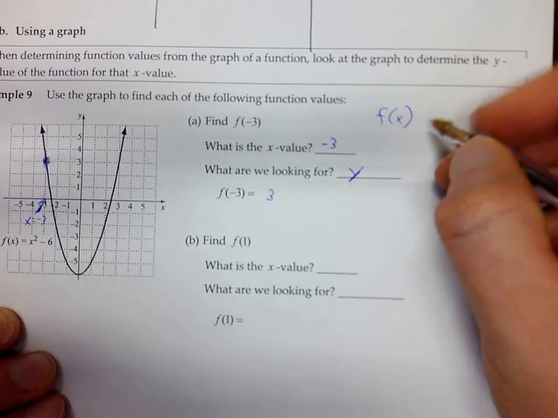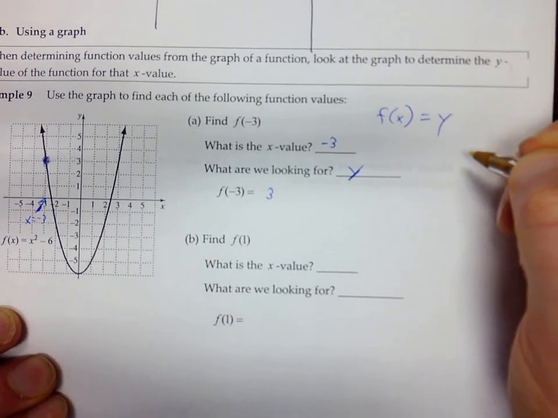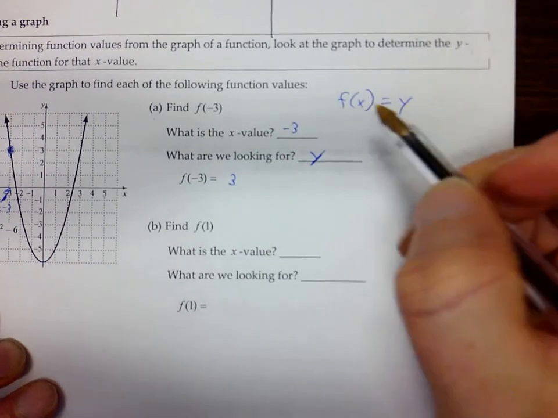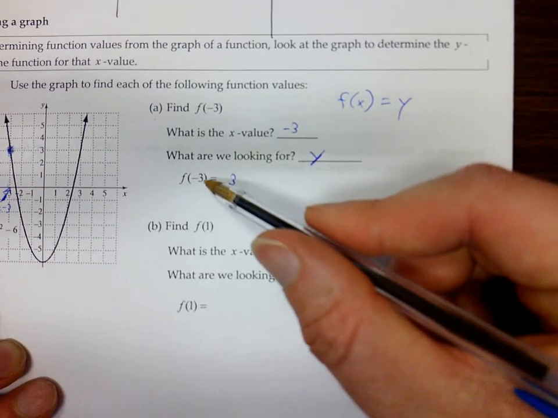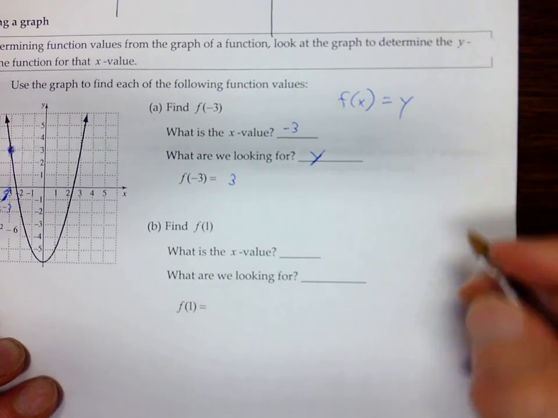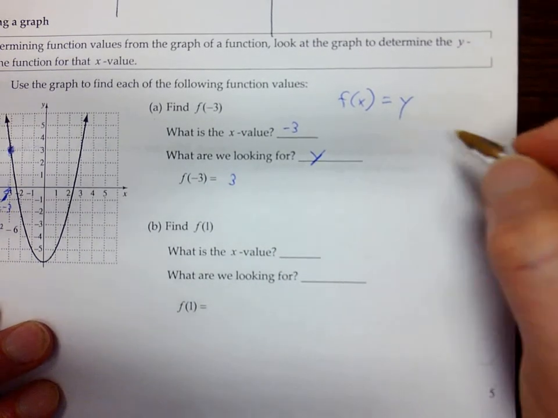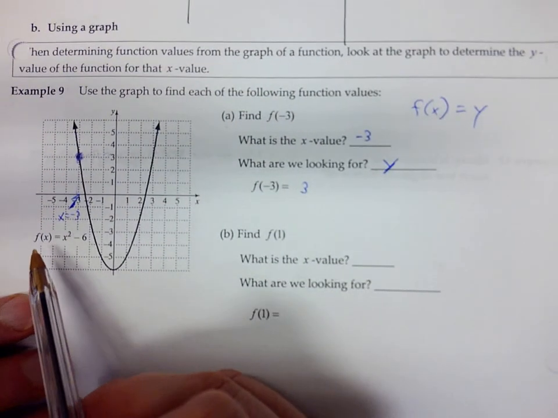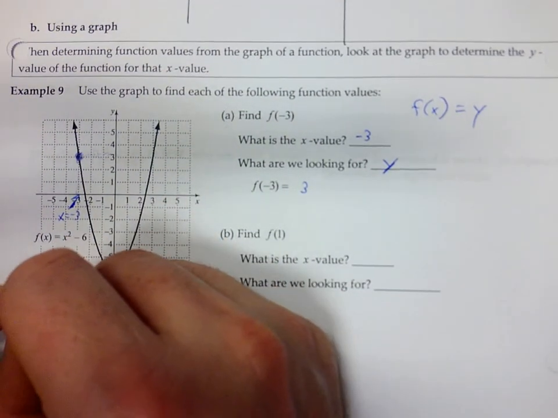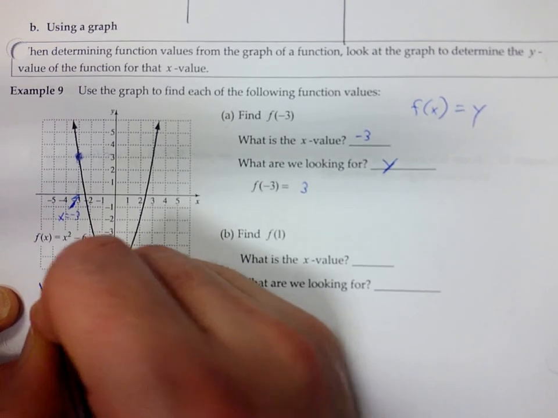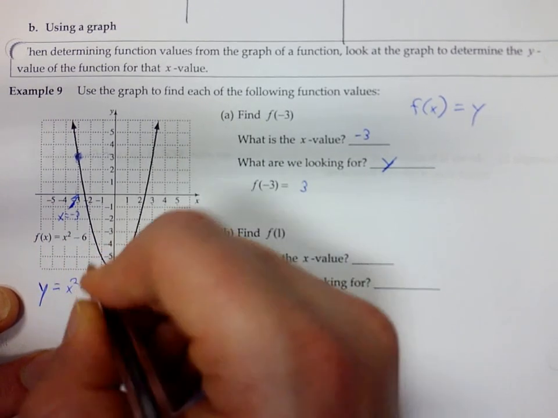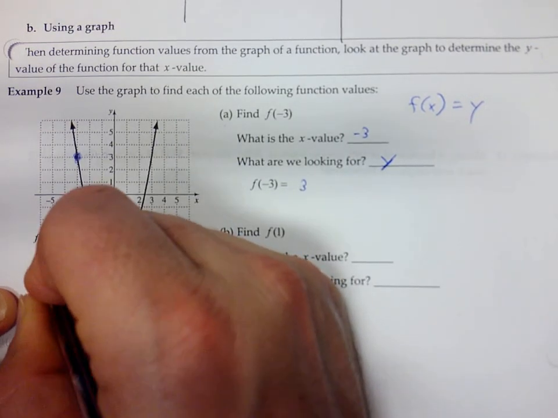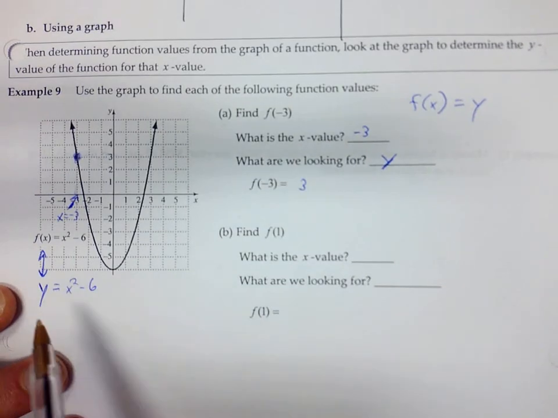That's an important thing that you may have actually seen written at some point in your life. This notation, f of x, just means y. This is another way of writing y. So these are interchangeable. If they ask for what f of negative 3 is, they're saying what y value is that. You'll see often when we're looking at equations, we'll use those interchangeably. So for instance, here they've got f of x equals x squared minus 6. Just as often, you'll see this as y equals x squared minus 6. And that is because f of x just means y. They ask you what f of x is, they're saying what is y.